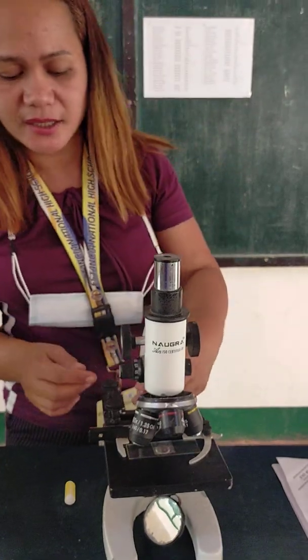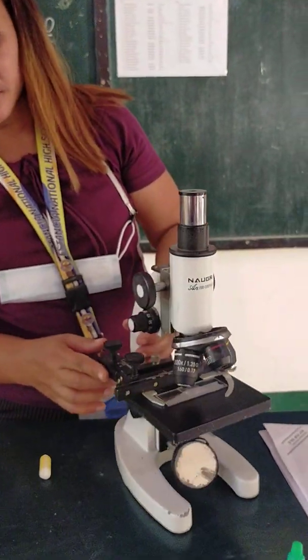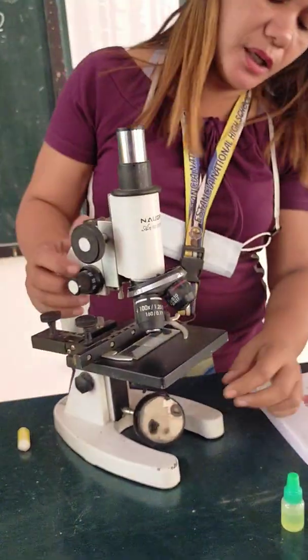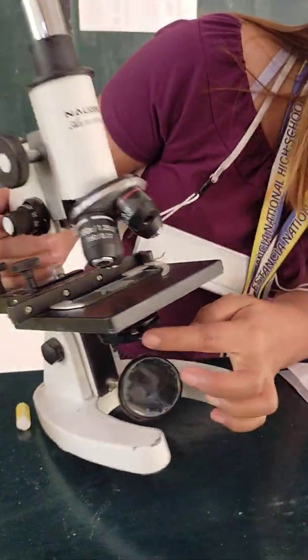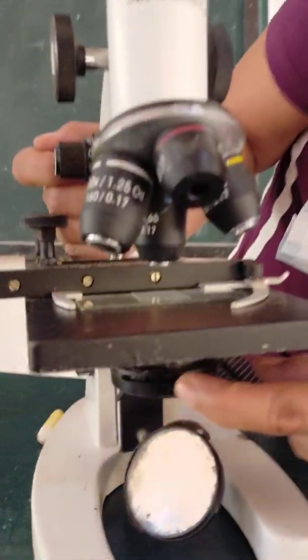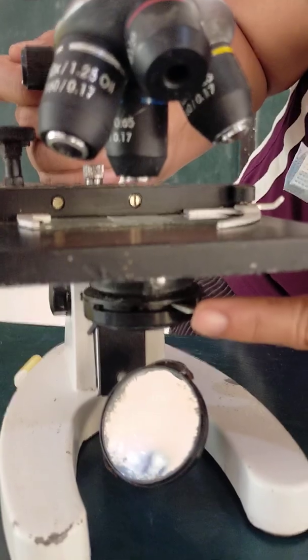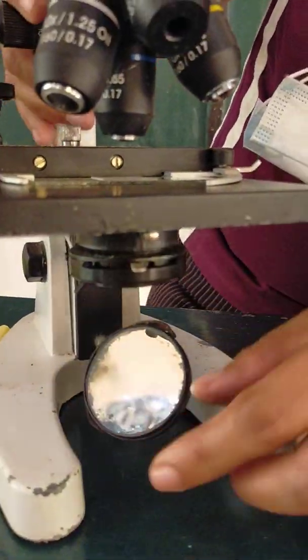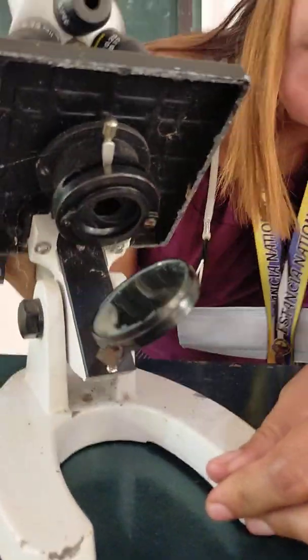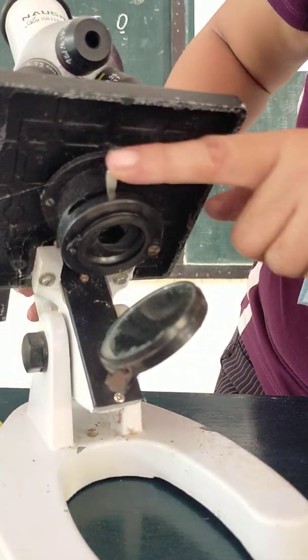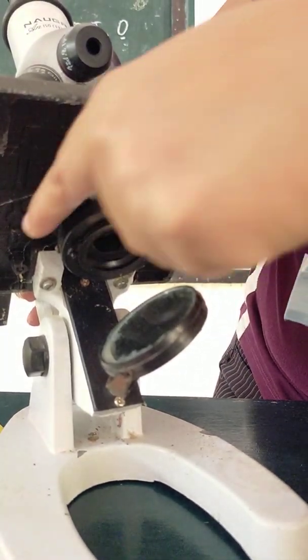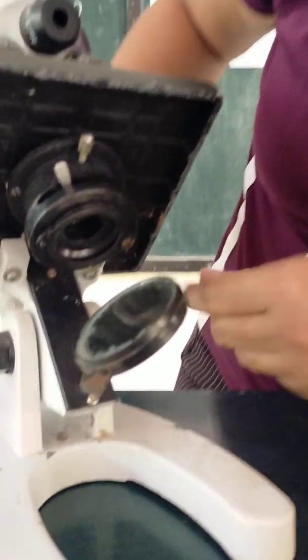Okay, next is the diaphragm. This is your diaphragm. Just below the stage is your diaphragm. It closes and opens. Oh, it's so dirty.